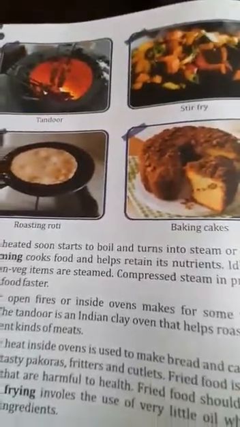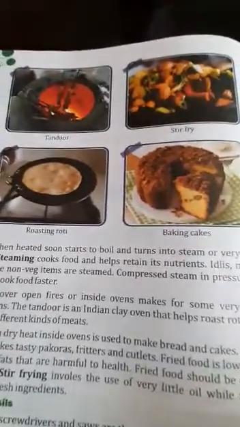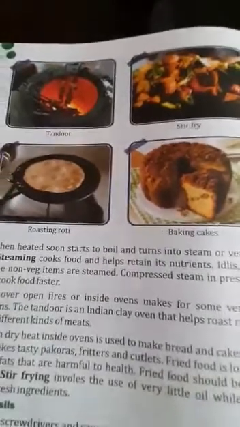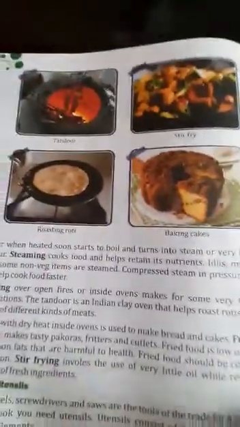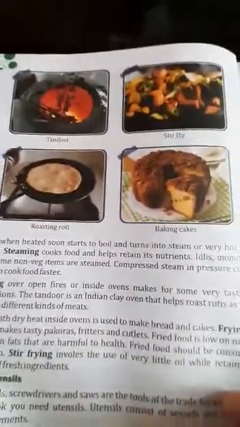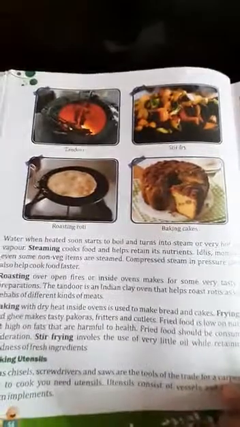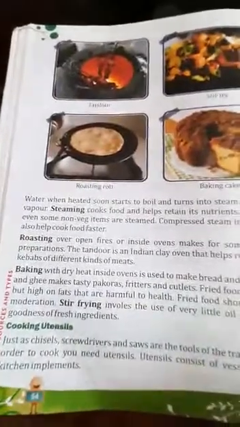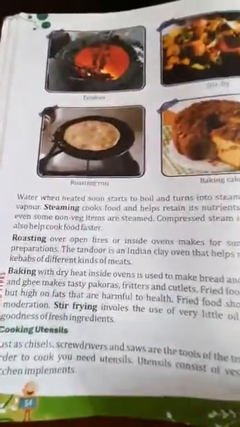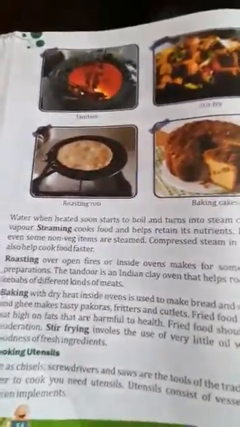Good morning, children. In the previous class, we discussed the different food cuisines of India, food cooking items, what is tandoori cooking, frying, roasting, baking, and different types of cooking methods. And today we will discuss the cooking utensils and the energy for cooking. What is the energy that we require for cooking?